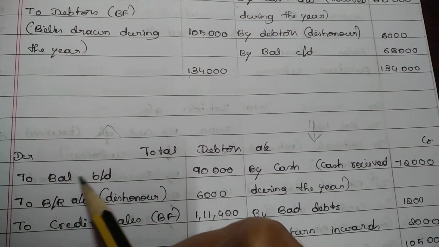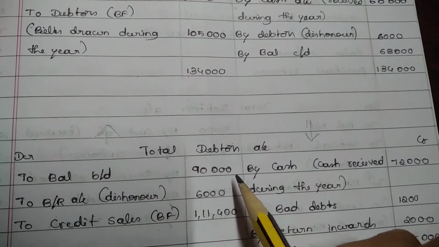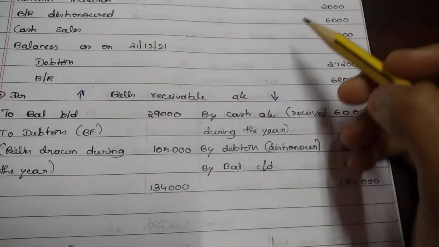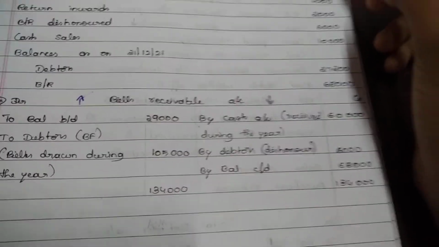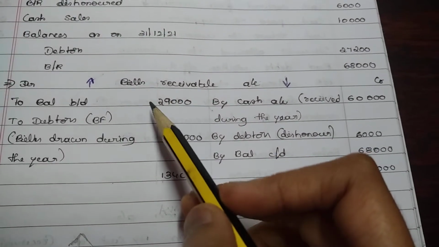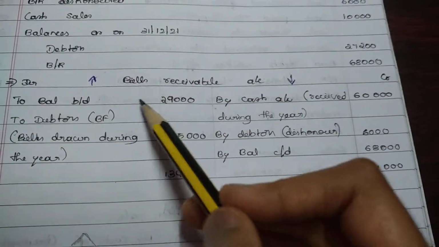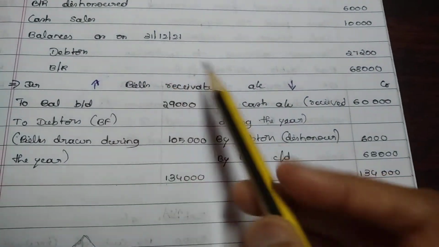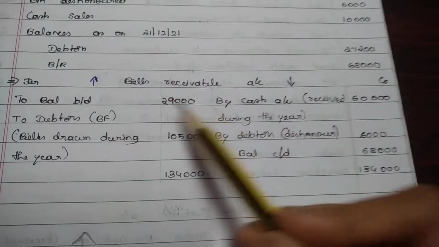So always the debit side starts in the asset account. Always the debit side starts with the opening balance, that is 90,000. Later the transaction is bills receivable, so we have to take down the bills receivable amount in the bills receivable account. As I said, in an asset account the debit side is increase and the credit side is decrease.